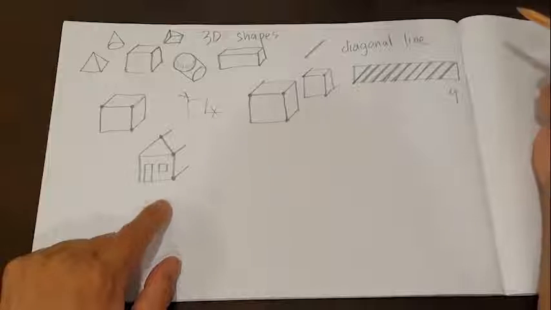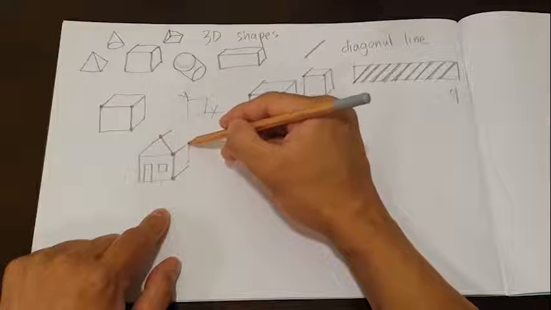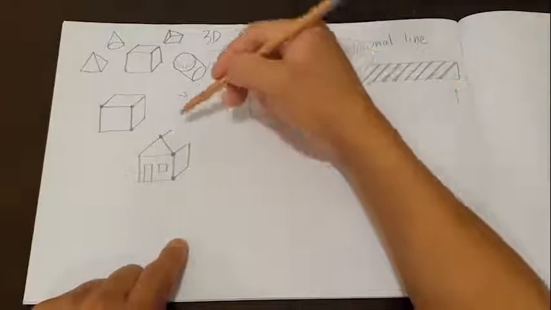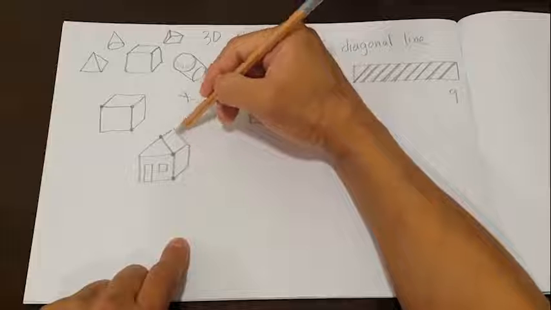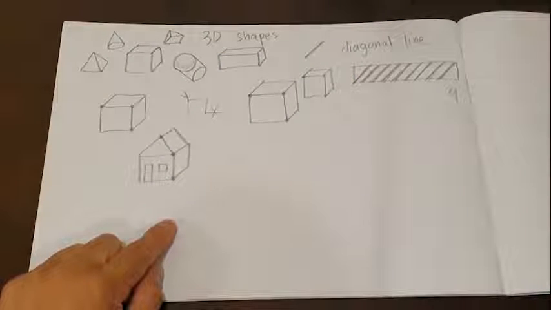Next thing, we're gonna draw a straight line, a vertical line here. Make sure this line is straight. Next, draw a line here. Now you have a 3D house.